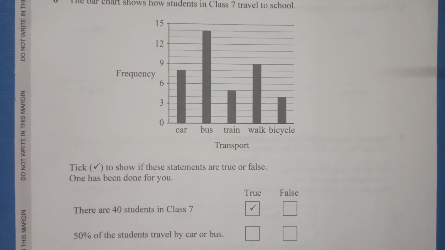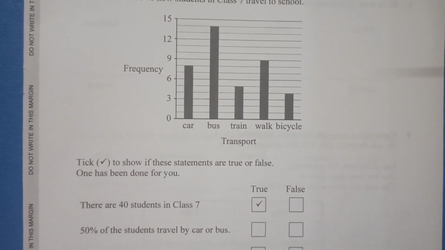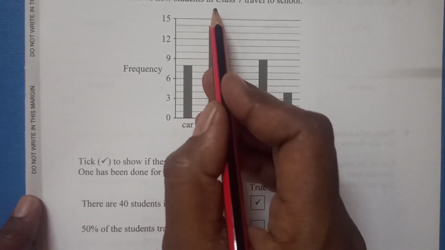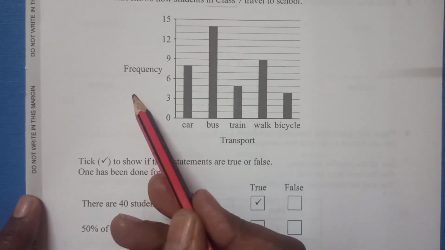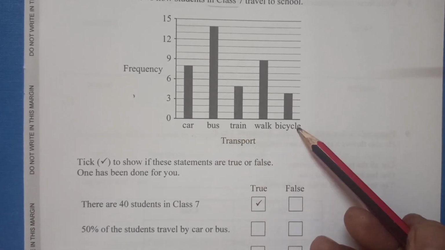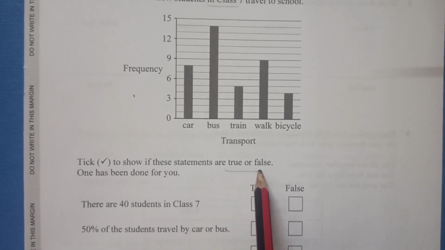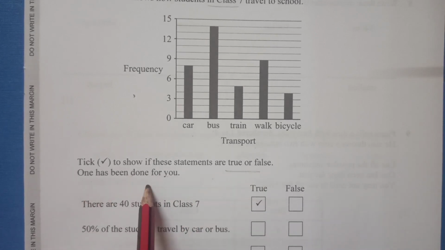Now let's move to the next one. Number 6. The bar chart shows how students in class 7 travel to school. We have frequency here, and mode of transport: car, bus, train, walk and bicycle. Tick to show if these statements are true or false. One has been done for you.